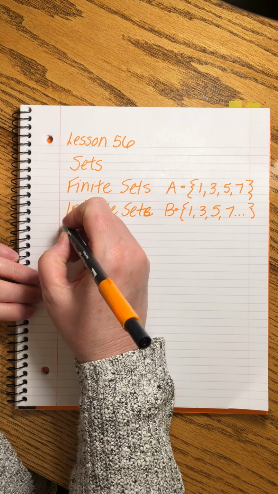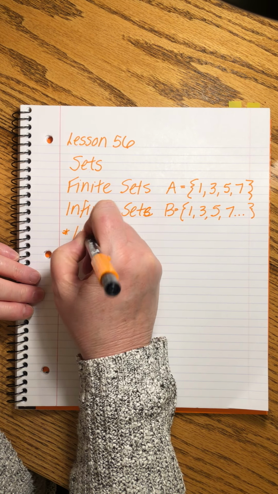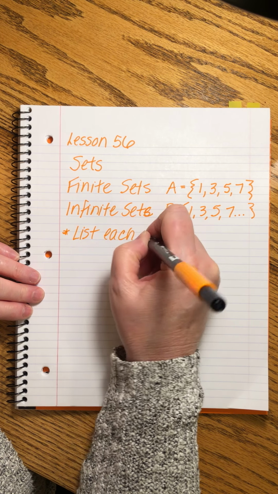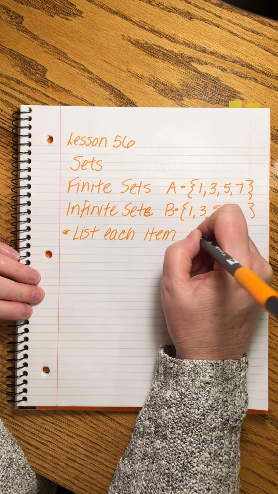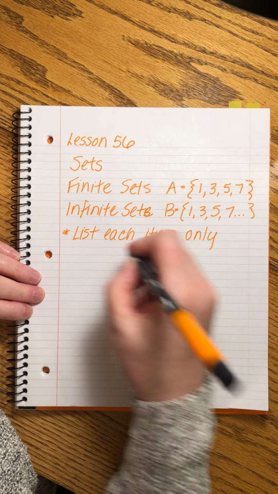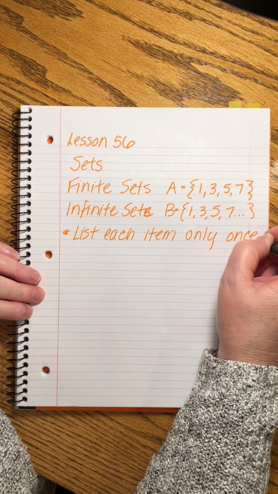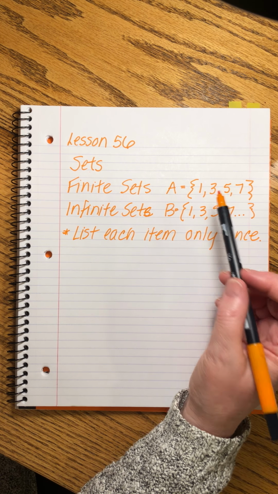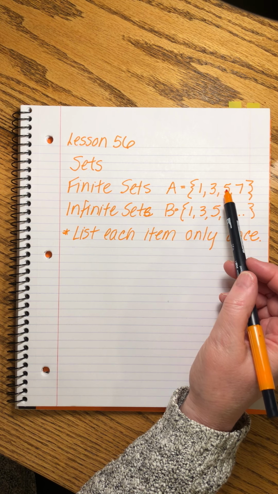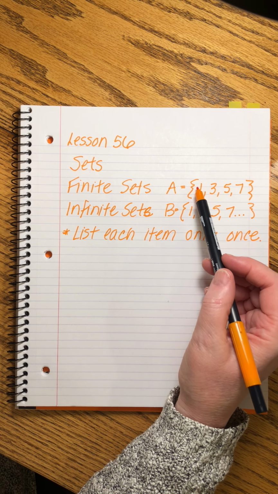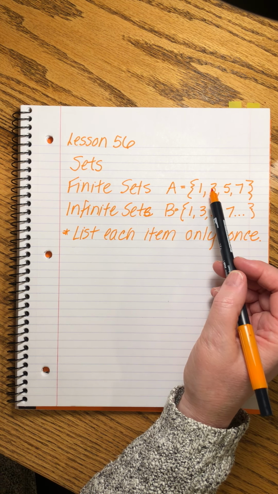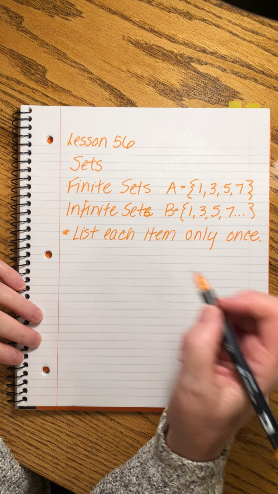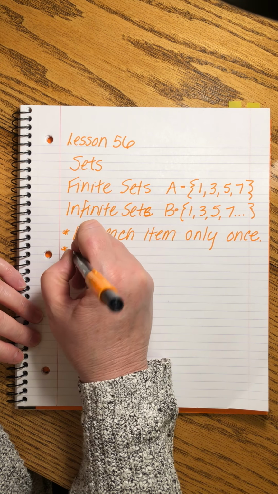When we write out sets, there are a couple rules. We list each item in the set only once. Let's say that I had a pair of twins, and at one point my daughters were 7, 5, the twins were 3, and then the baby was 1. I would not have to write 3 twice. Once is good enough to represent all the 3s. So we list each member only once.